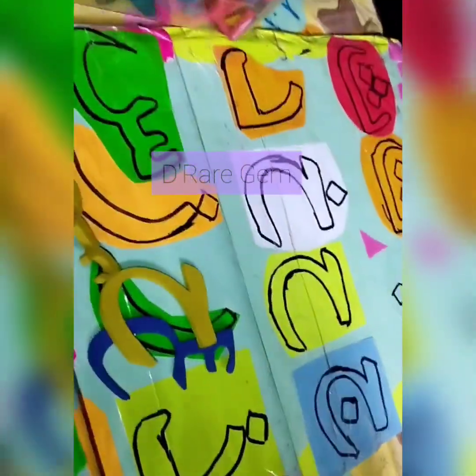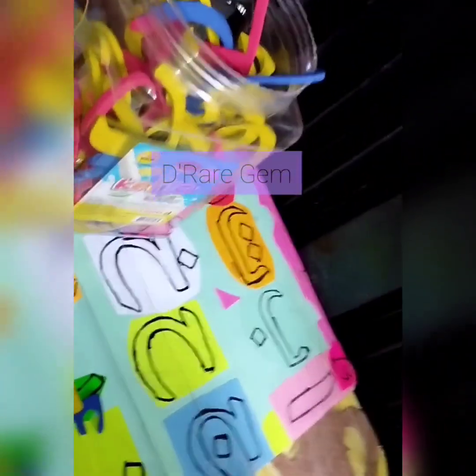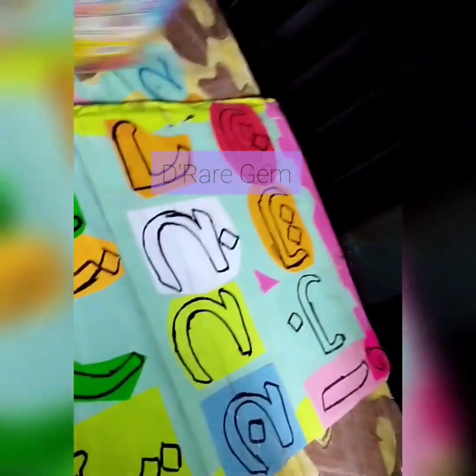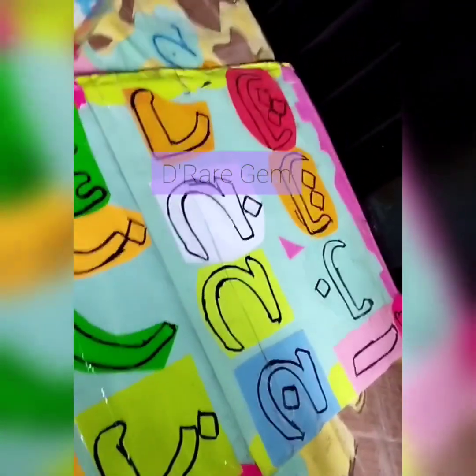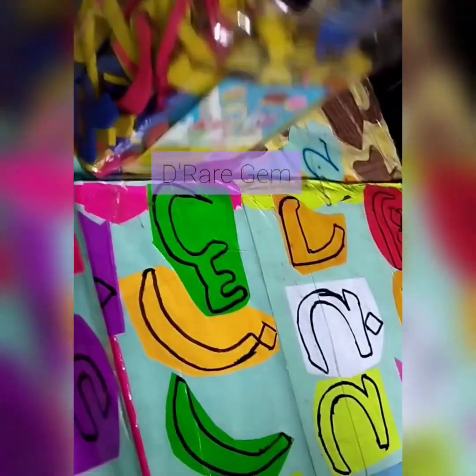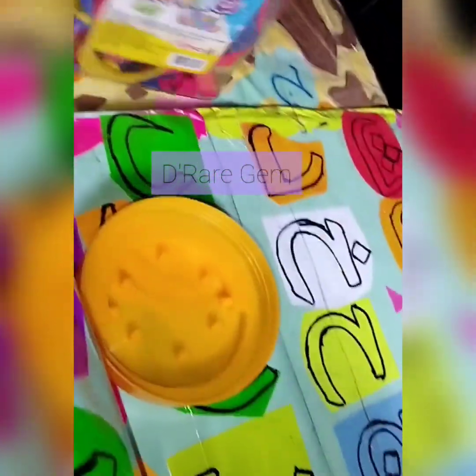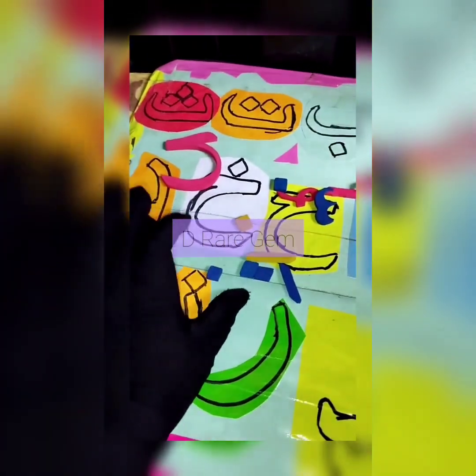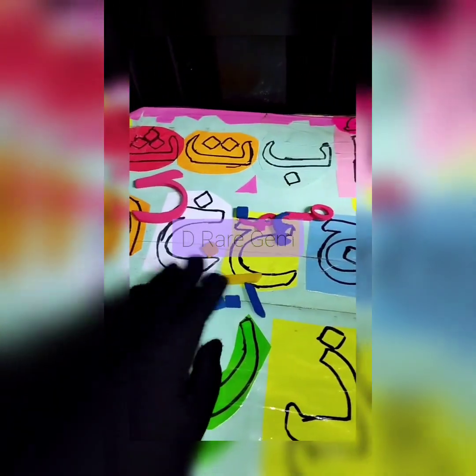They have to just fix it, and make sure, as I said yesterday, when you are introducing new things to your children, make sure you introduce it in beats. So now you want to go alif, ba, ta, sa, jim, ha, kha. Now after identifying this, one good thing about this movable alphabet is that it also has the harakat and all.